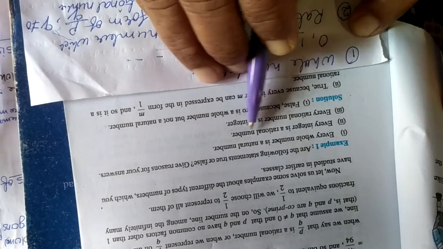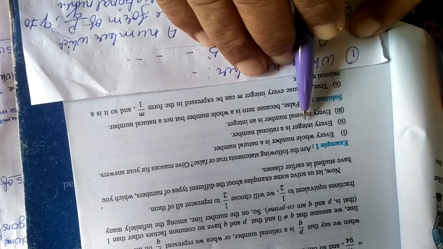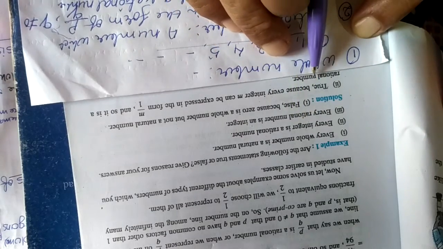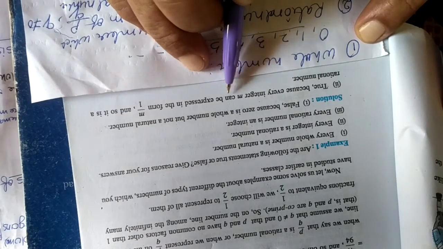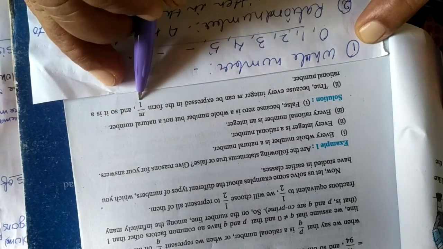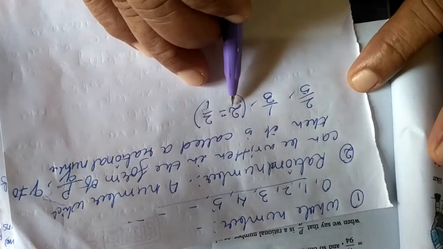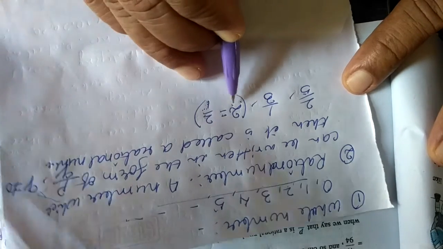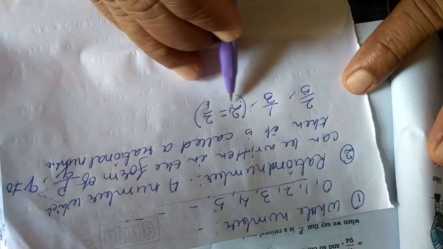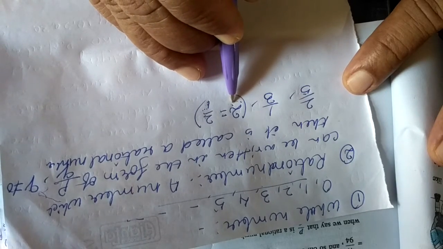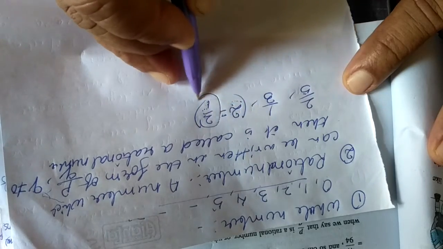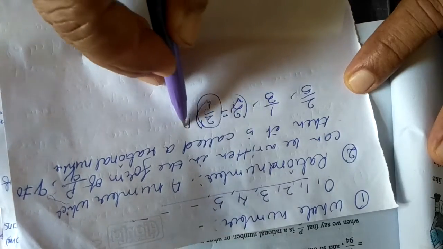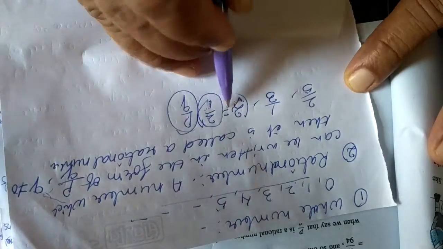See here: every integer is a rational number. Now the point arises, what is an integer? The given statement is true because every integer m can be expressed in the form m by 1. Whatever I described here, 2 may be written as 2 by 1. The 1 as the denominator is hidden here. We do not write 2 by 1, we simply write 2, but it can be written in the form of p by q. That is why it is called a rational number.